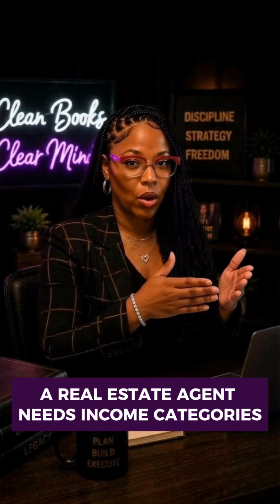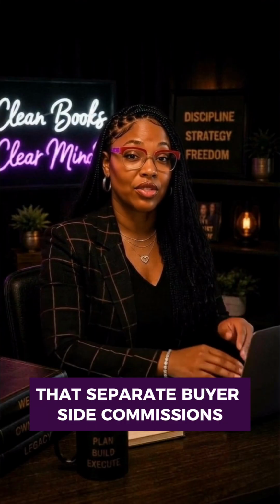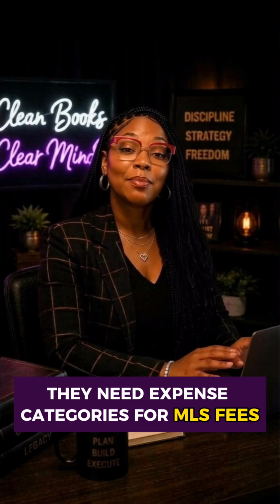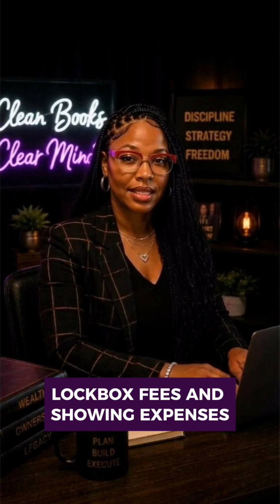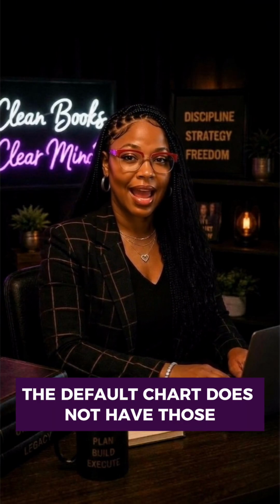Here's what I mean. A real estate agent needs income categories that separate buyer side commissions from seller side commissions. They need expense categories for MLS fees, lockbox fees, and showing expenses. The default chart does not have those.